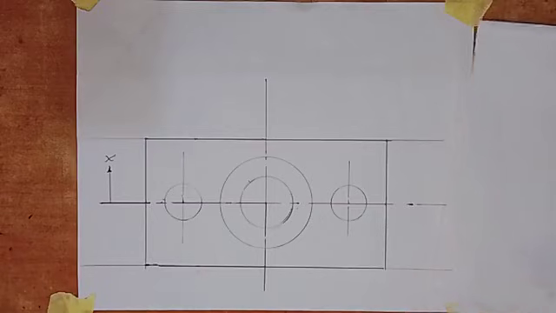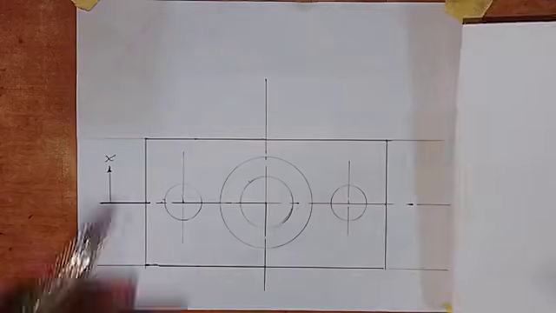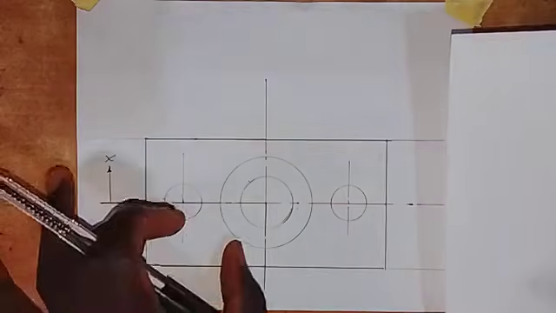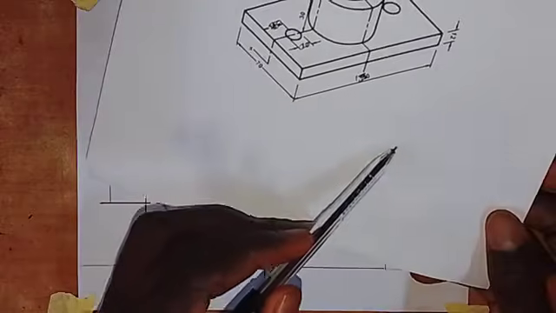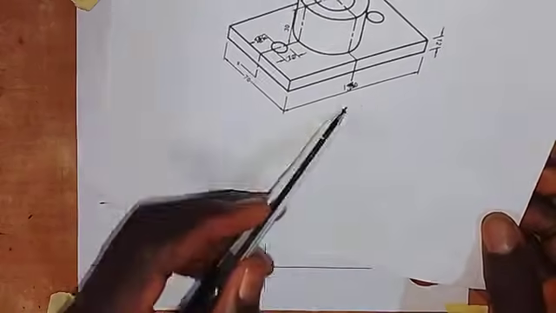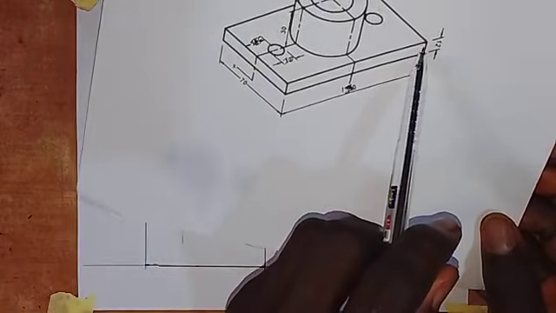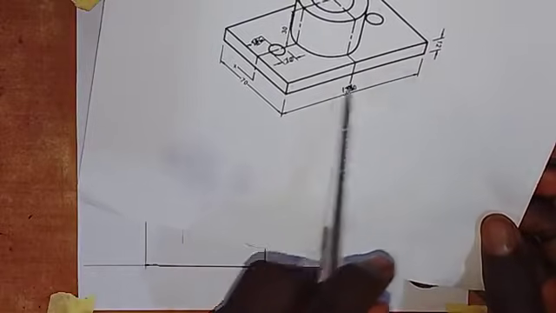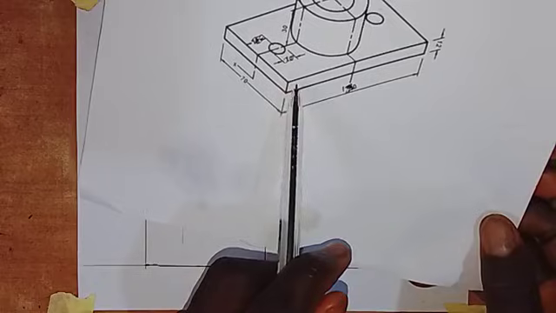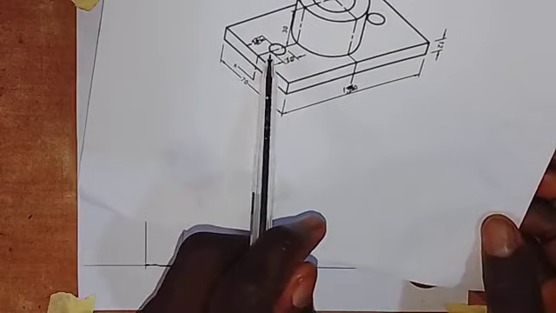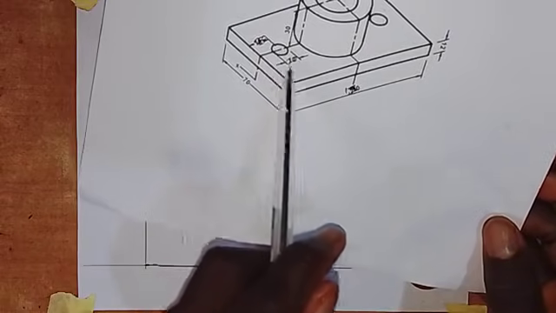So what we are to do now is to draw the sectional front elevation after we have taken this part off. So we are now looking at the object in this direction. So we are going to see this rectangle from here to here. So we also have this as a rectangle. We have it as a rectangle. So this hole will be exposed.